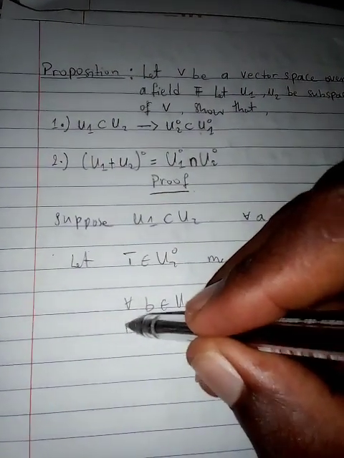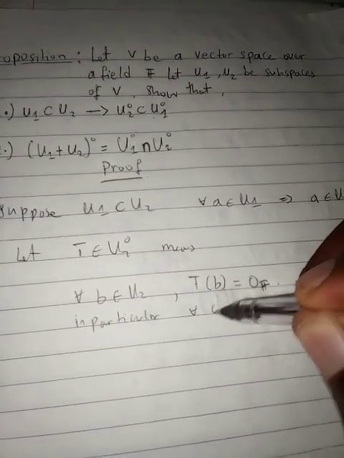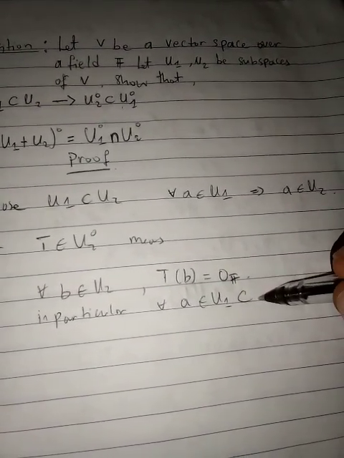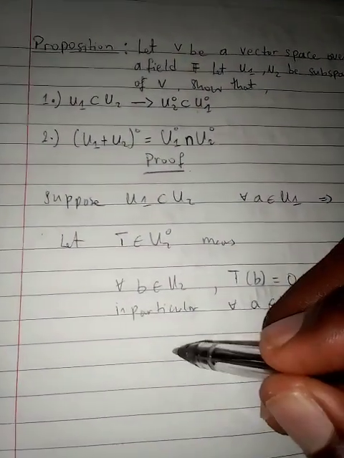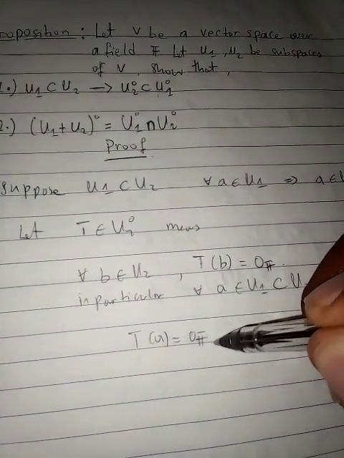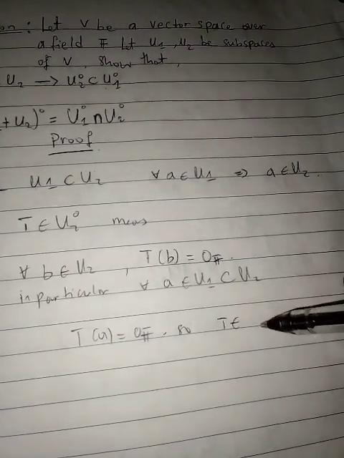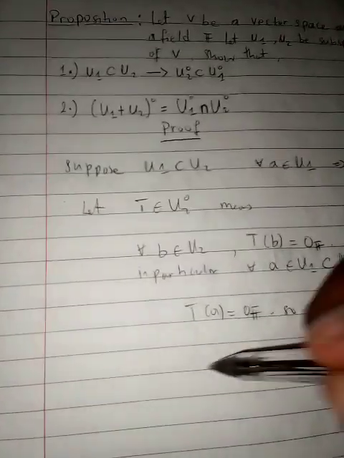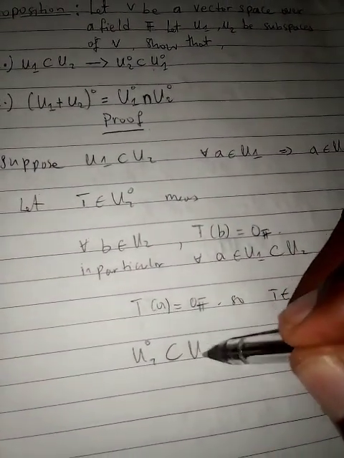In particular, for all A element of U1 found in U2 from our hypothesis, we have that T of A is equal to 0 of F. So T is an element of annihilator of U1. Hence, U2 annihilator is found in U1 annihilator.